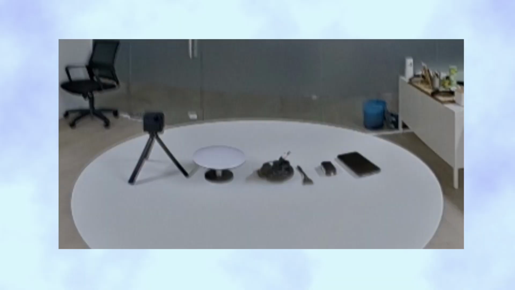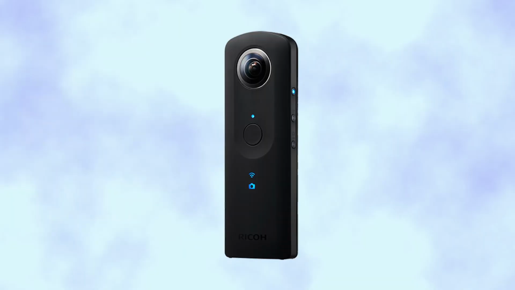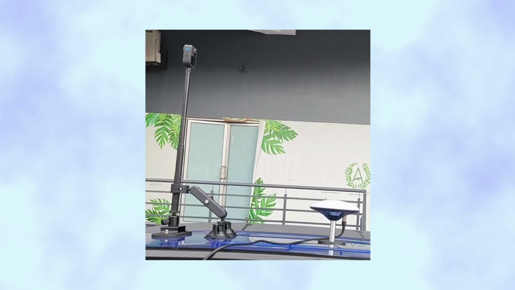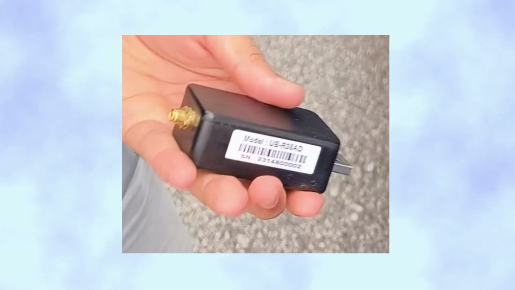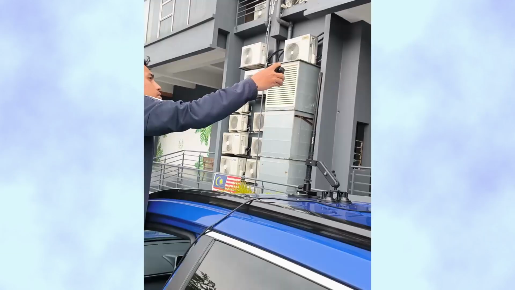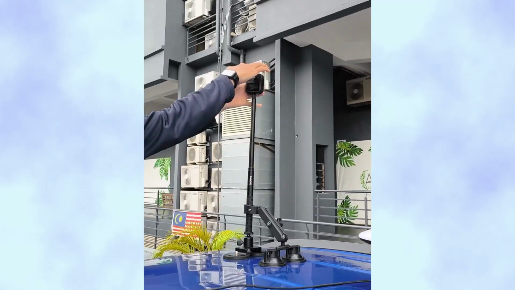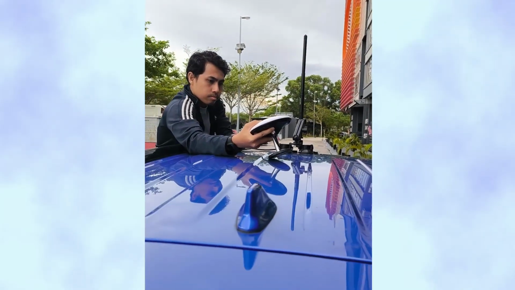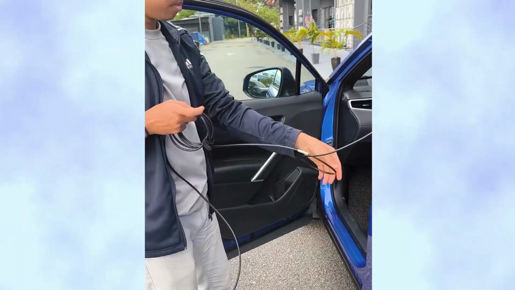Here's the basic kit: a supported 360 camera, the GNSS/RTK module with survey antenna, a USB OTG adapter and cable, and your Android smartphone. Mount the camera on the roof base. Fix the antenna with a magnetic or screw mount, and keep cable strain relieved.